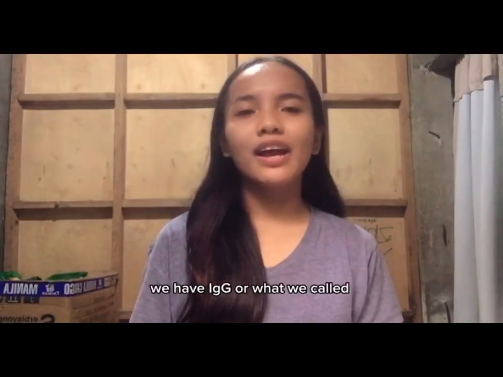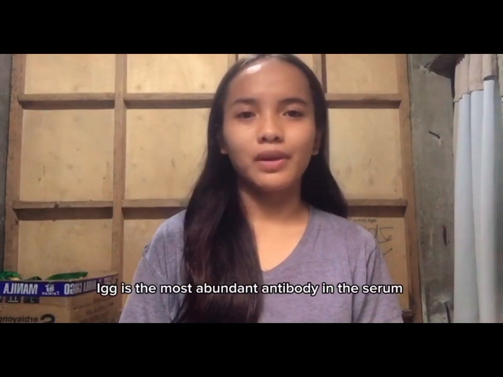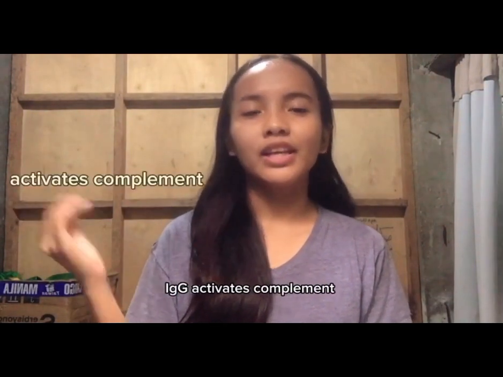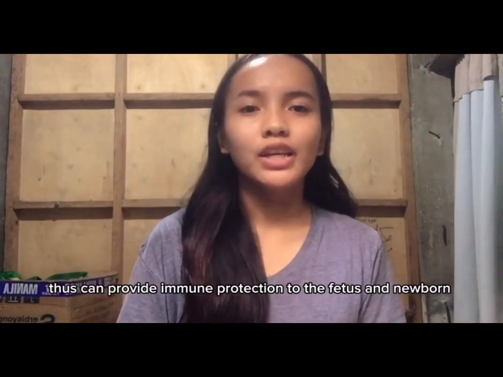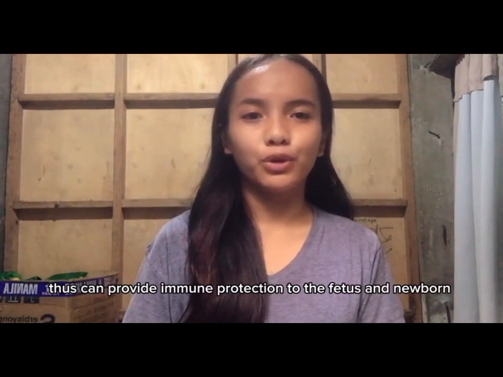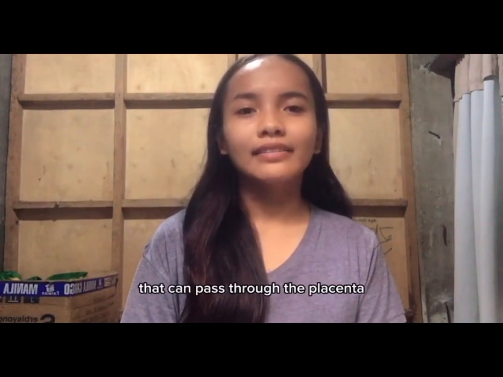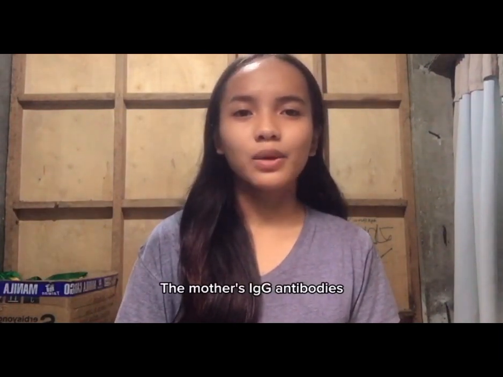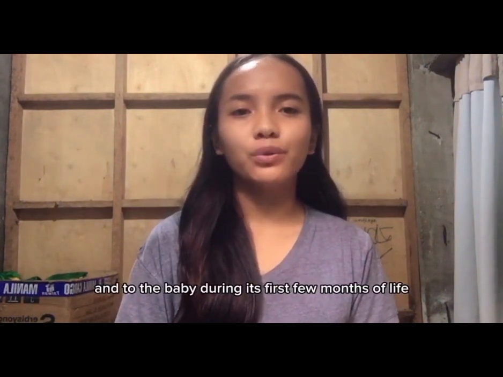And next, we have IgG, or immunoglobulin G. IgG is the most abundant antibody in the serum. IgG activates complement, increases phagocytosis, can cross the placenta, thus can provide immune protection to the fetus and newborn, and it is responsible for Rh reactions. IgG is the only immunoglobulin that can pass through the placenta. The mother's IgG antibodies provide protection to the fetus during pregnancy and to the baby during its first few months of life.